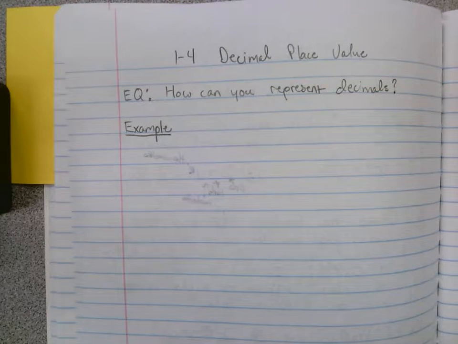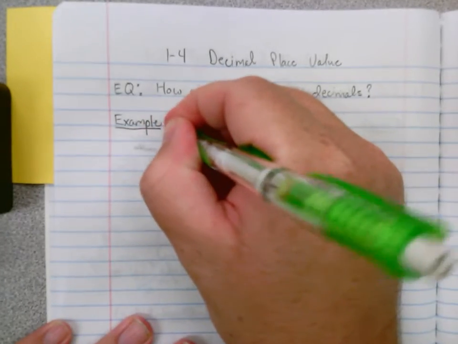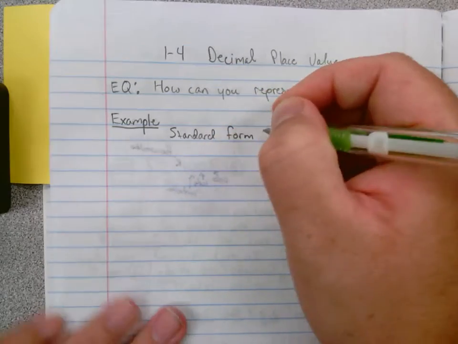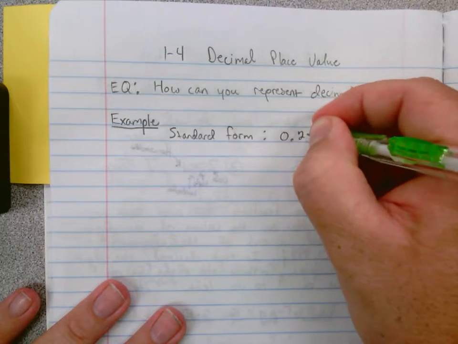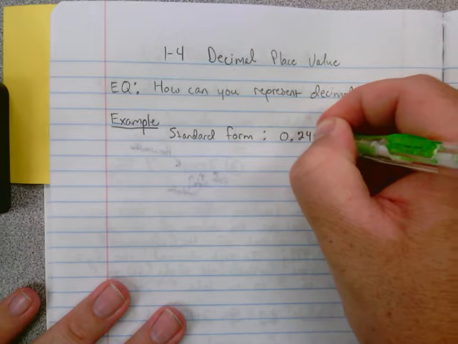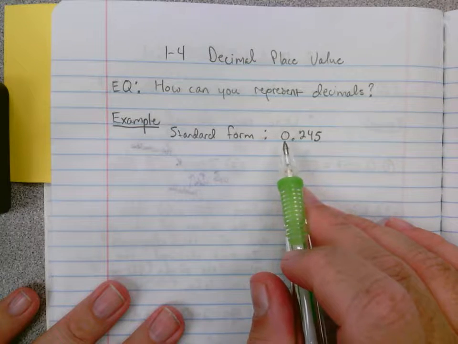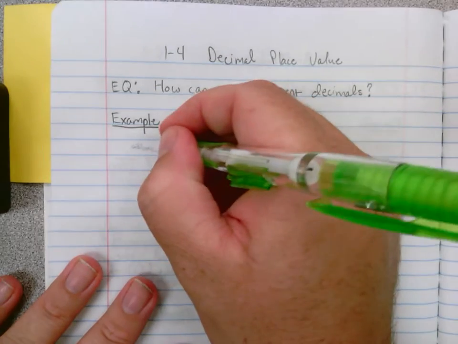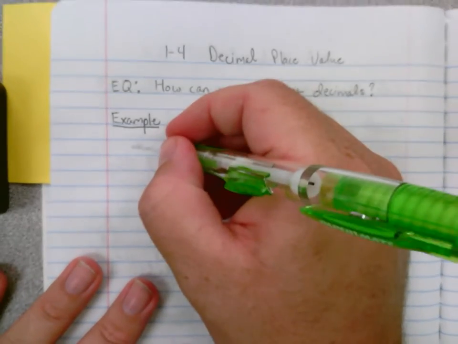You have the standard form, you have the expanded form, and you have the word form, okay? So what I'm going to do is I'm going to go ahead and write the standard form. And the standard form is just using the decimal, and it's 245 thousandths, okay? So if I write the expanded form, and I should have started on the left side of my paper.